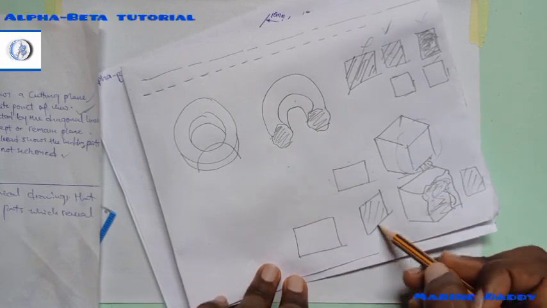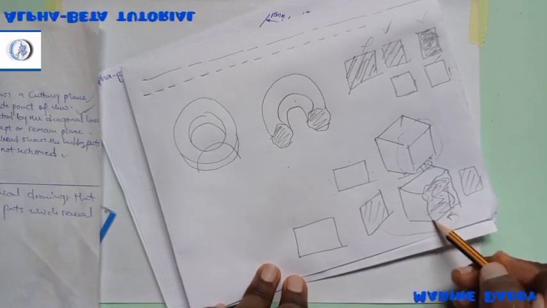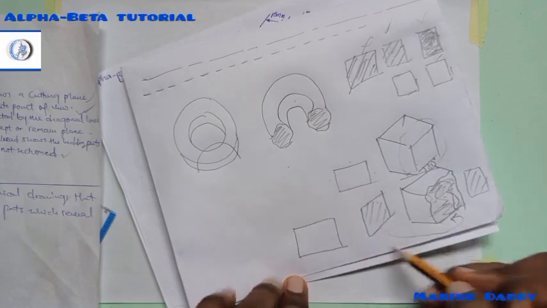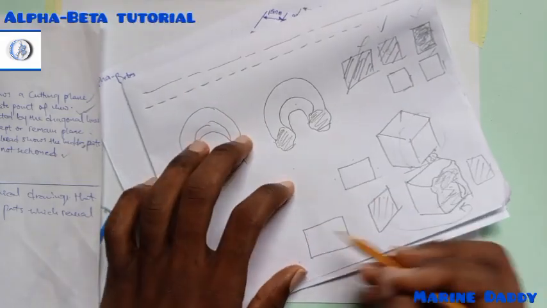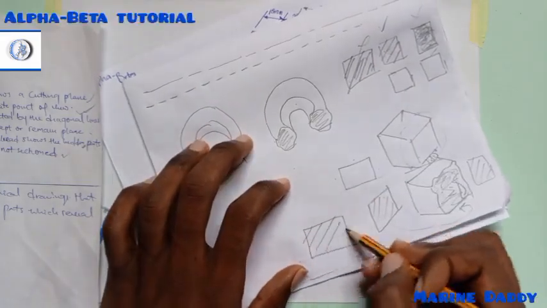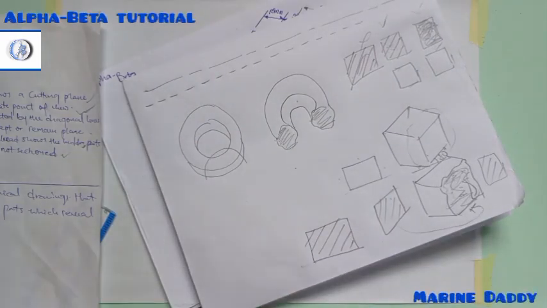It's supposed to be like this since this is looking like this, just at an angle. But the rule says it should be flat, just like this, 0 degree, and balanced like this. You understand? So that's the rule.